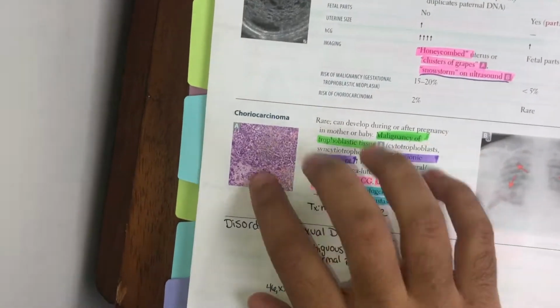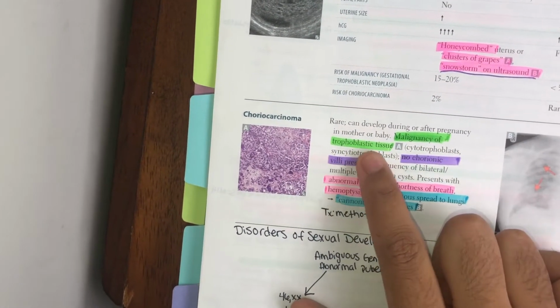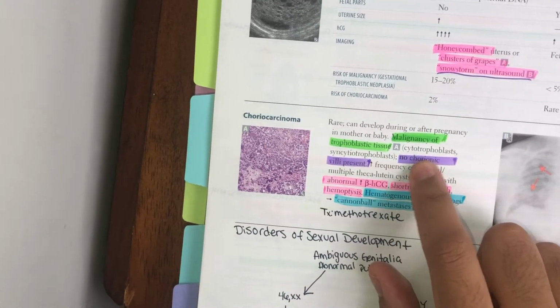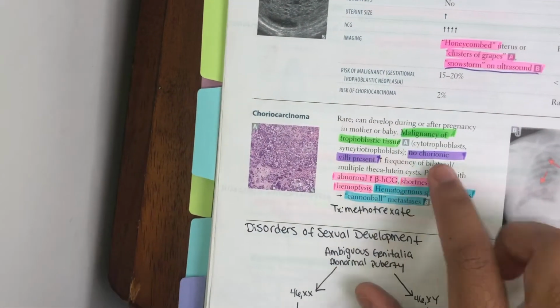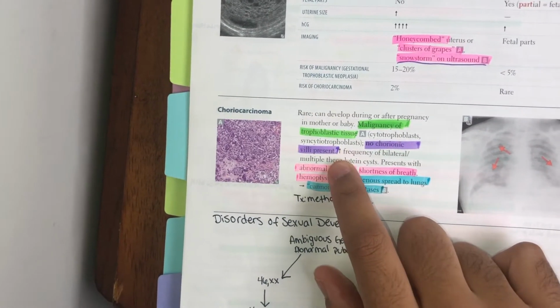But anyways, choriocarcinoma. I'm reading this. What is a choriocarcinoma? Oh, it's a malignancy of trophoblastic tissue. Okay. High yield. What is high yield to know about this? No chorionic villi are present. This is the most high yield thing that I need to know about it.